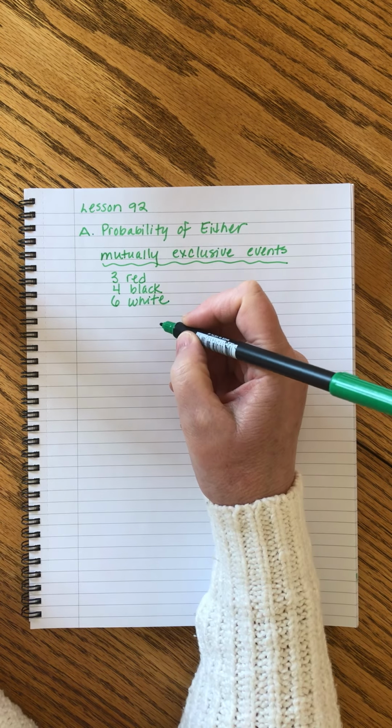But we also notice that 4 is the same as 7 minus 3, right? This number we can get from these two numbers. So 4 equals n minus r.